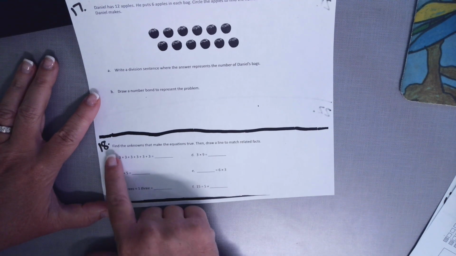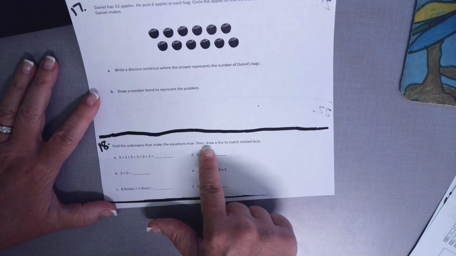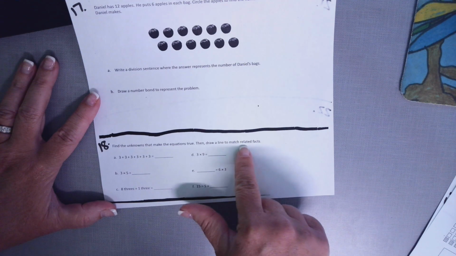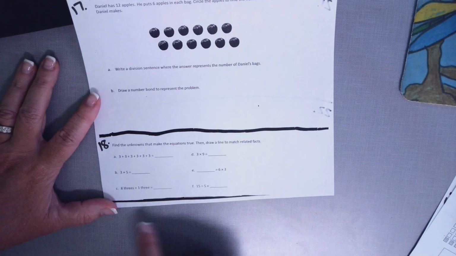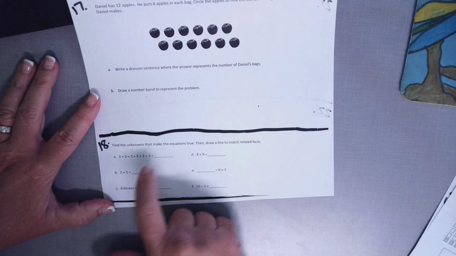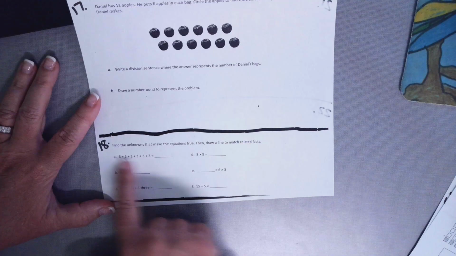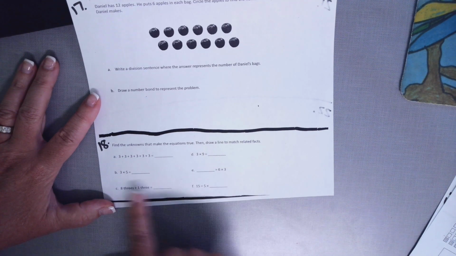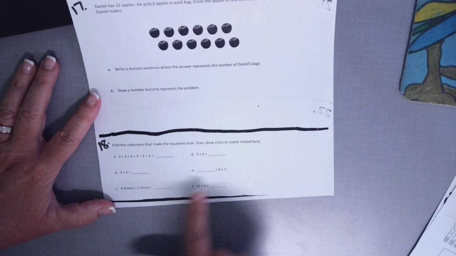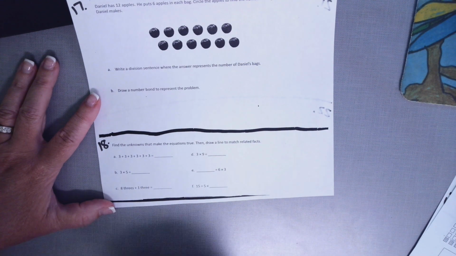Number 18, find the unknowns that make the equations true. Then draw a line to match related facts. Remember, we did this on our problem set the other day. So you're going to fill in all 6 of these blanks, and then one of these matches one of these, and one of these matches one of these, and one of these matches one of these. So you're going to fill in the blanks, and then you're going to have 3 lines drawn.